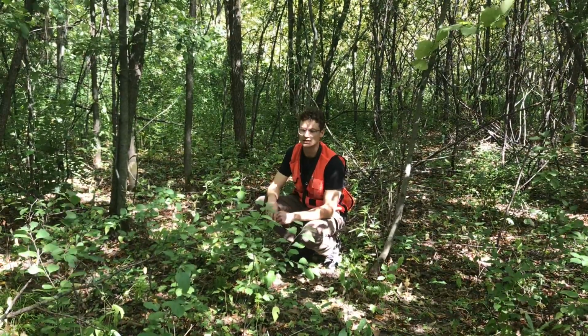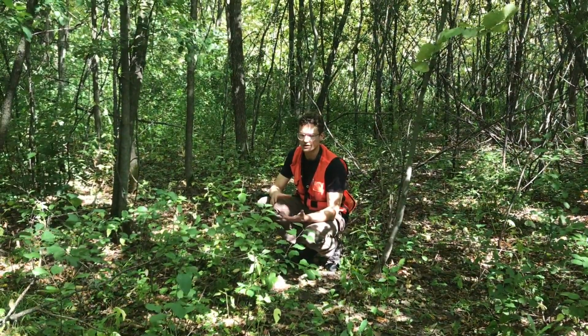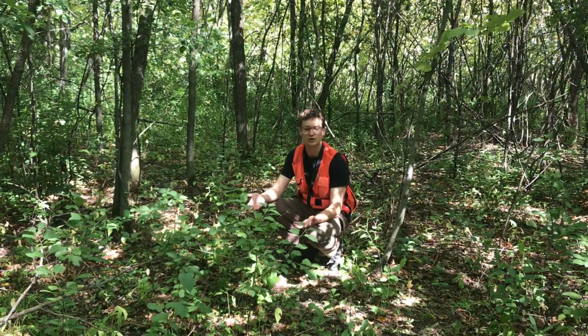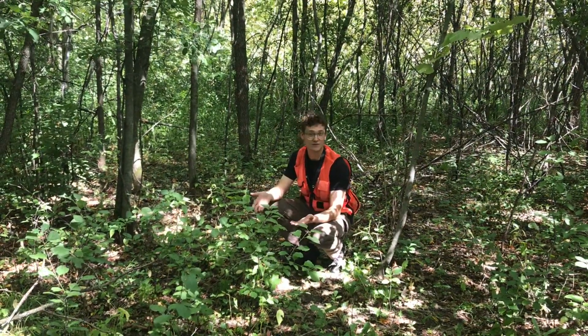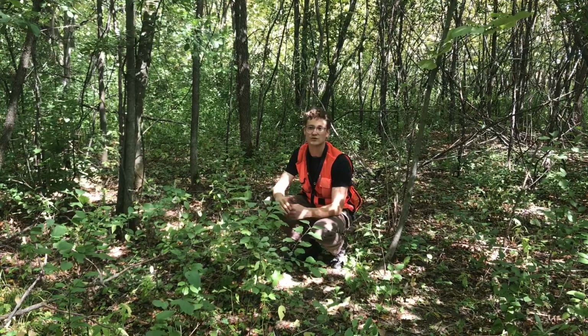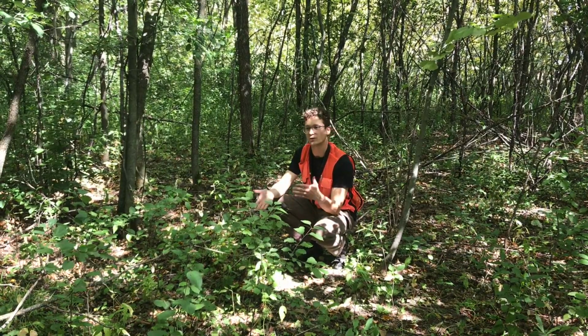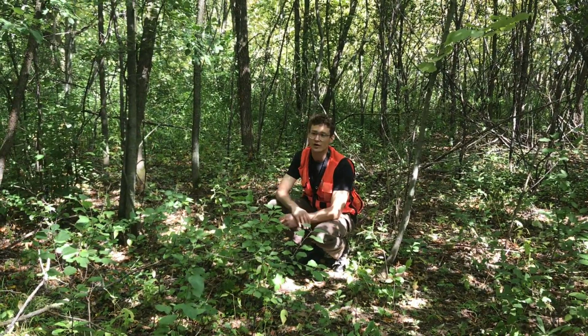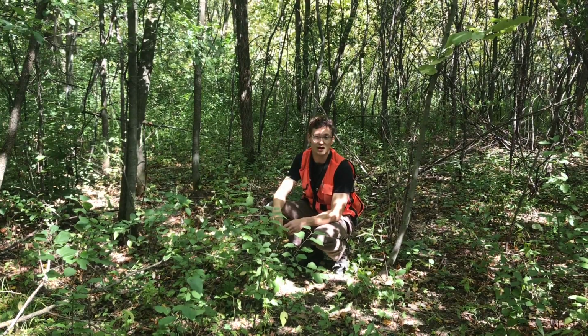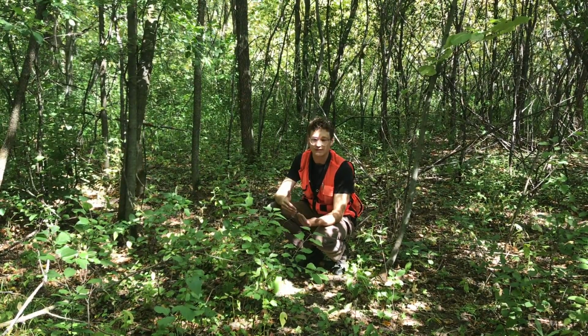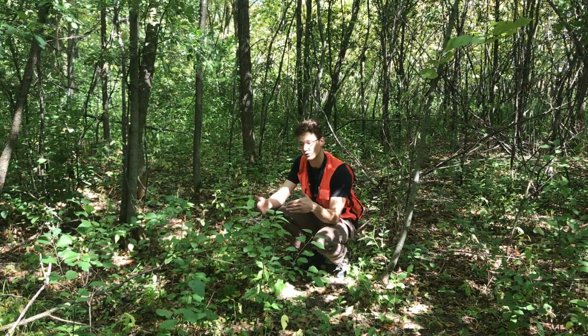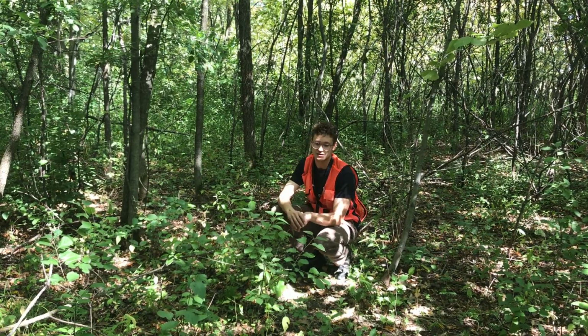Finally, last but not least, buckthorn is also found to be an overwintering host for the soybean aphid. So farmers who have soybean fields that are bordered by woodlands invaded by buckthorn are at a higher risk of losing crops because of the aphid that's being able to stay over winter and be protected because of the buckthorn.